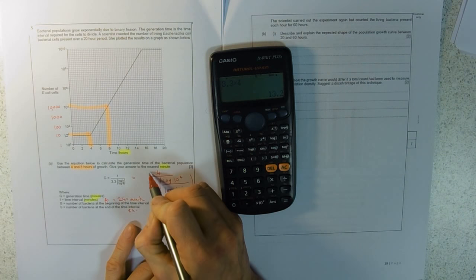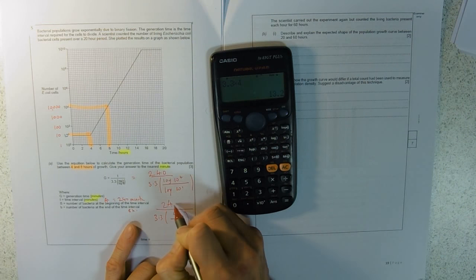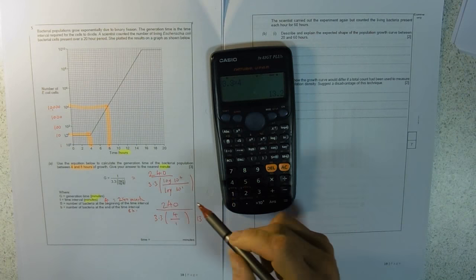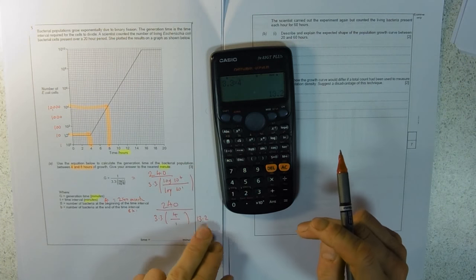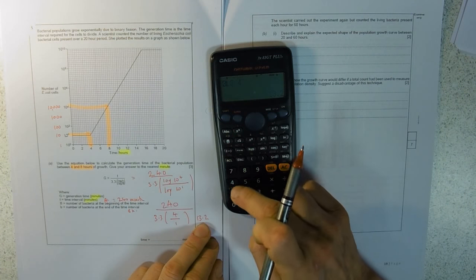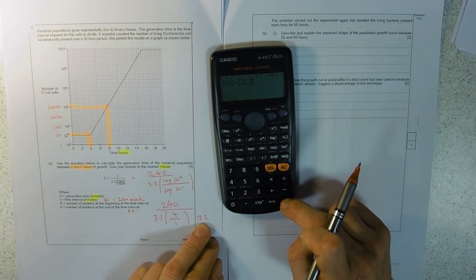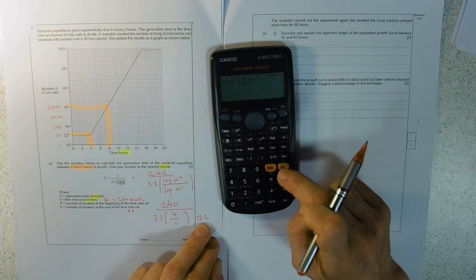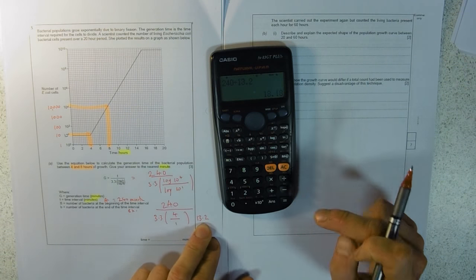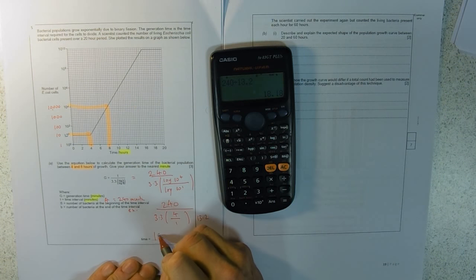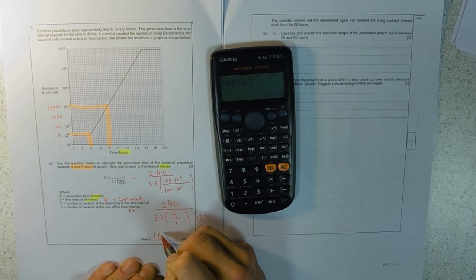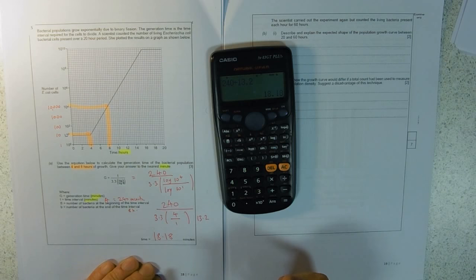So that's going to be 240 at the top. 240 divided by 13.2 is 18.18 minutes. And that's our answer.